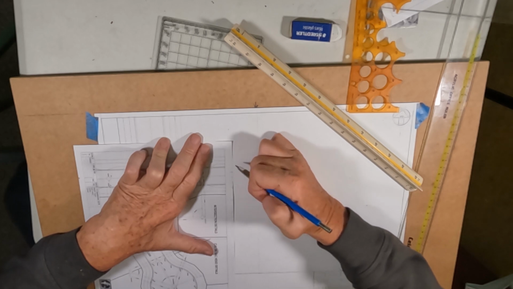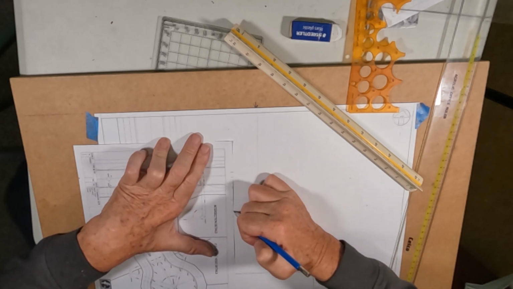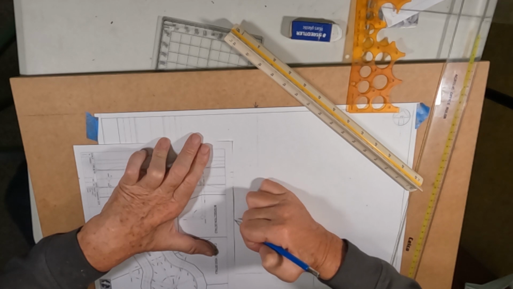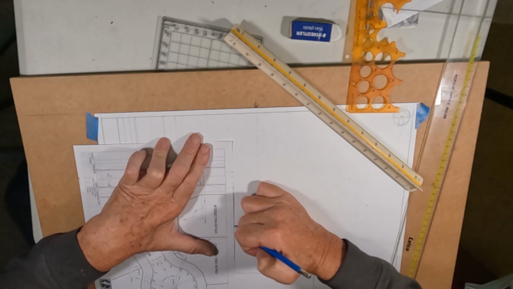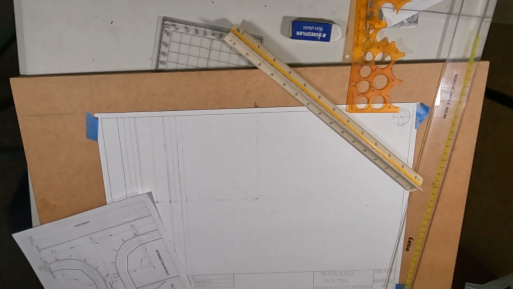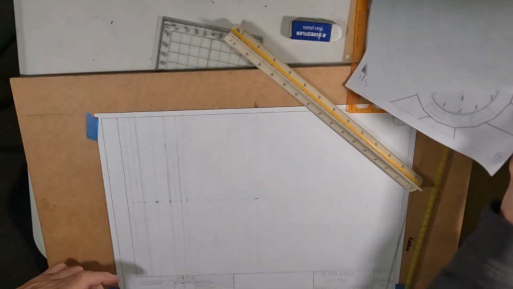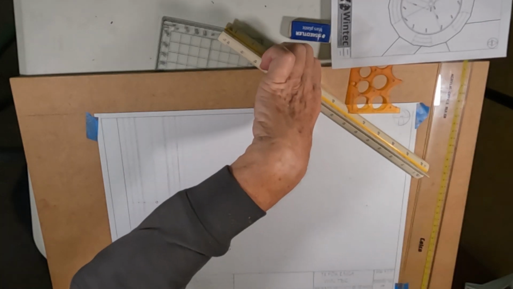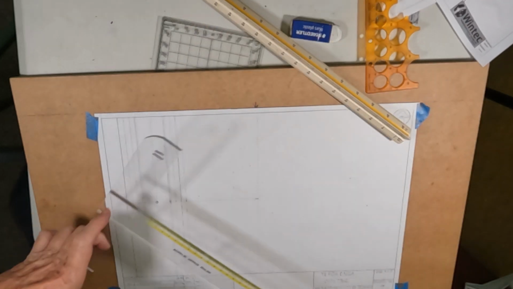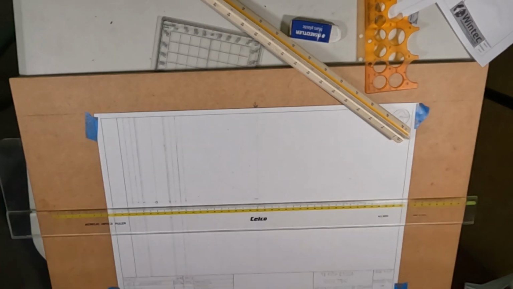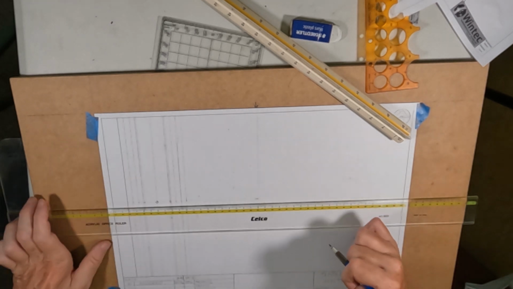Oops, there's our boundary, like so, like so, like so. So this is our new bit of road there. That's a little sneaky trick there.